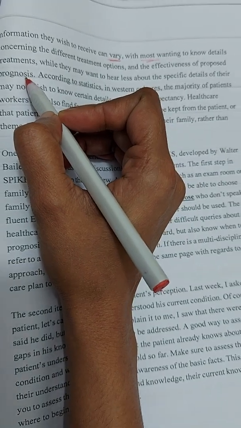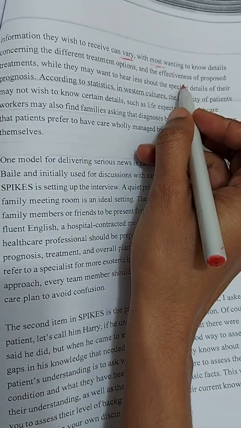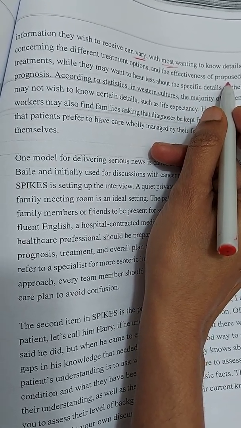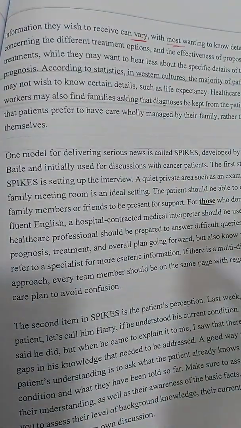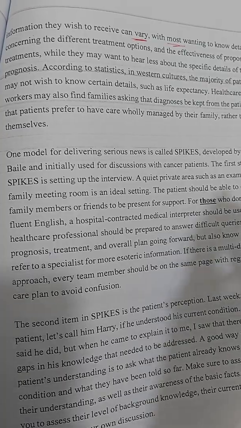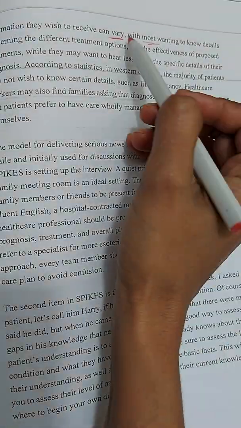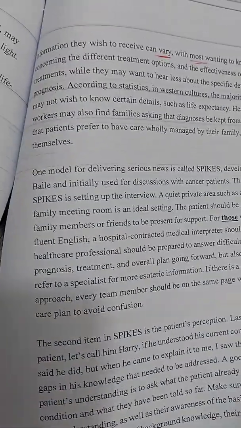So about the progression they don't want to hear, but about the treatment options and the effectiveness of proposed treatment they want to hear. So the study shows that they want to hear some information, but regarding the information they are very particular about what they want to hear. Okay, it depends upon person to person. That is what they are telling. Now let me go to the options.